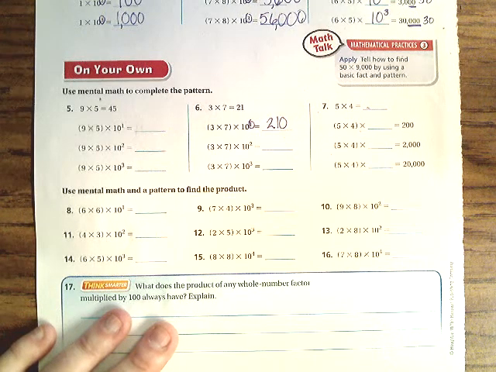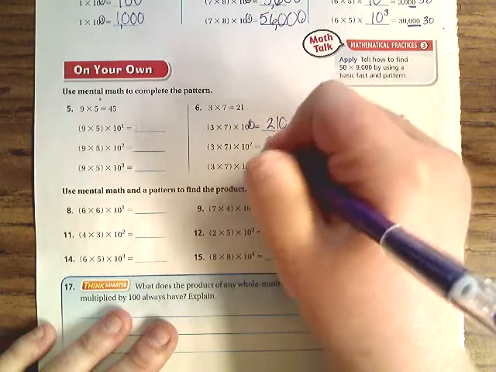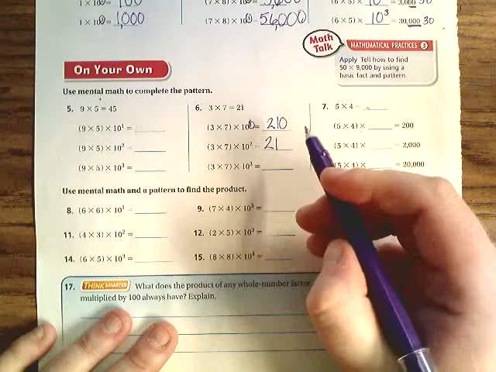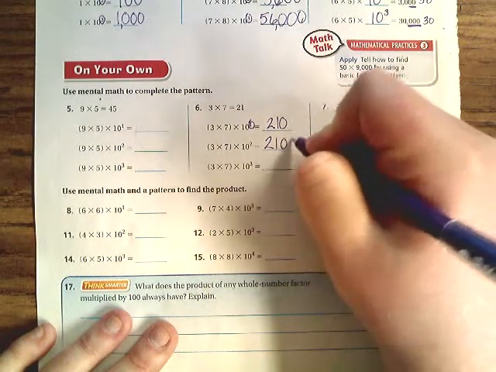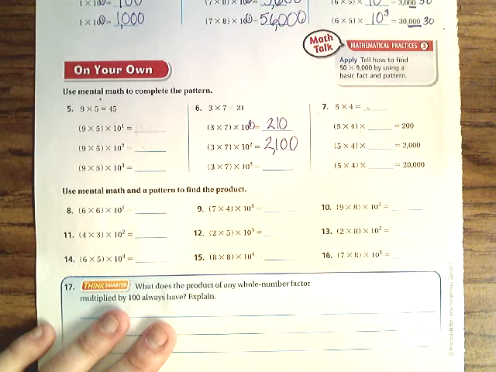That exponent tells us a lot about our answer. Okay, just remember that. Then we have 3 times 7, which we know is 21. And we have a little tiny 2 above the 10. That tells us we have to add 2 zeros. 1, 2. Place our comma. So we now have 2,100.